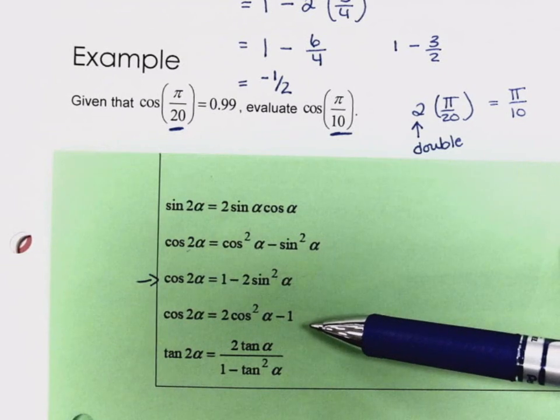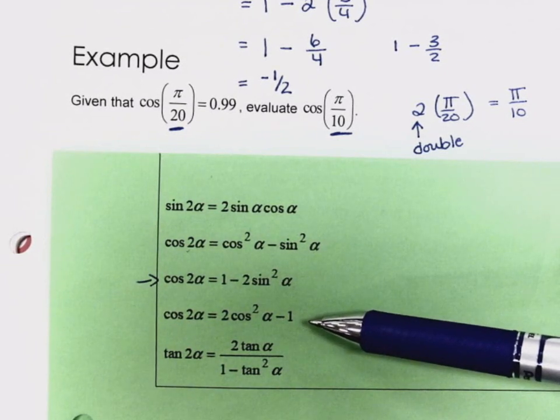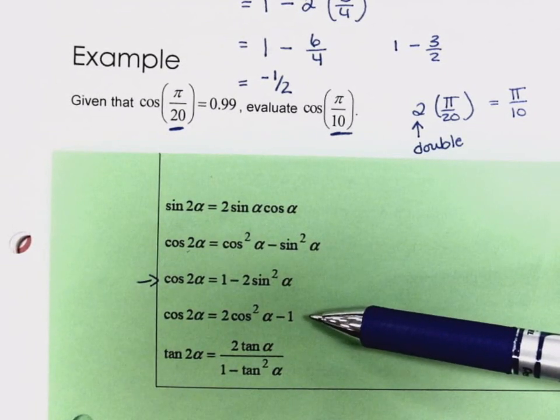Where'd I get what page? It's the pink page sitting in front of you, bud.